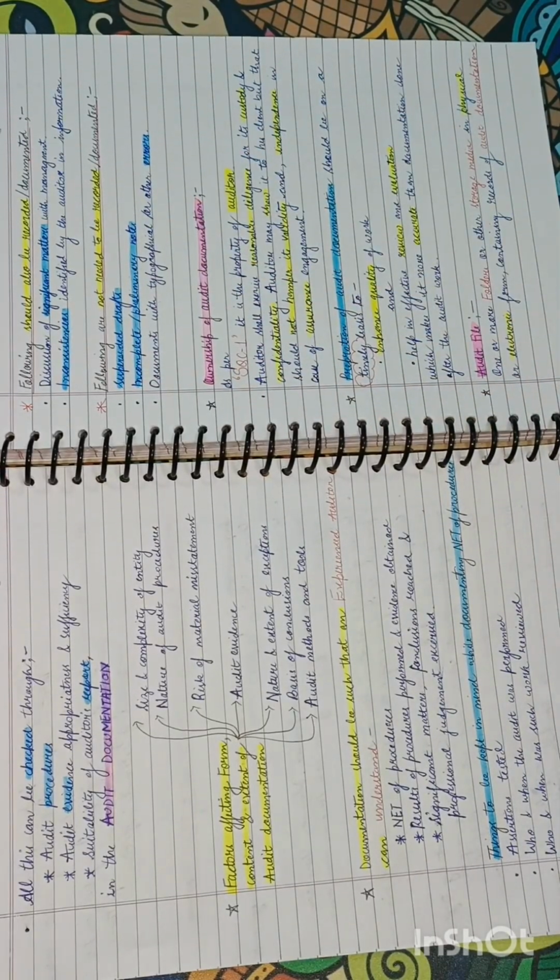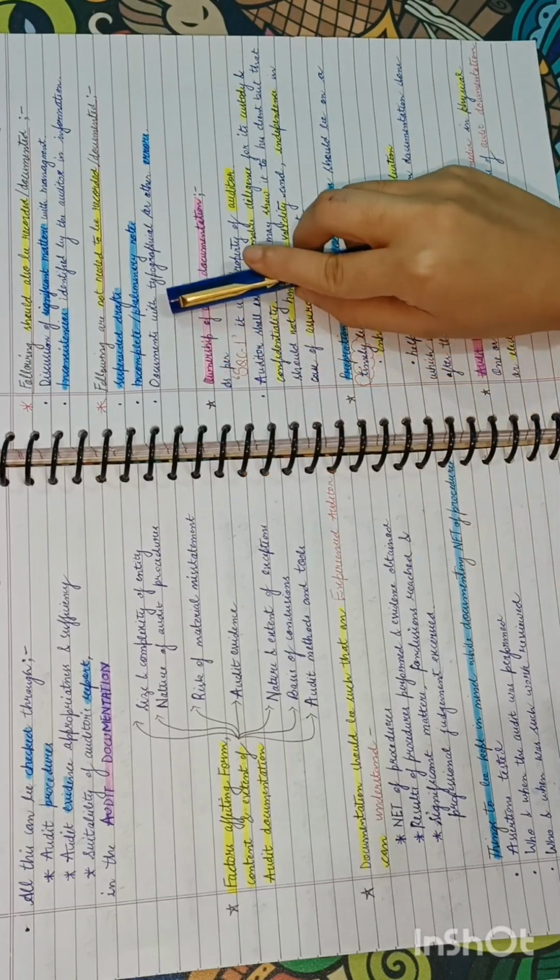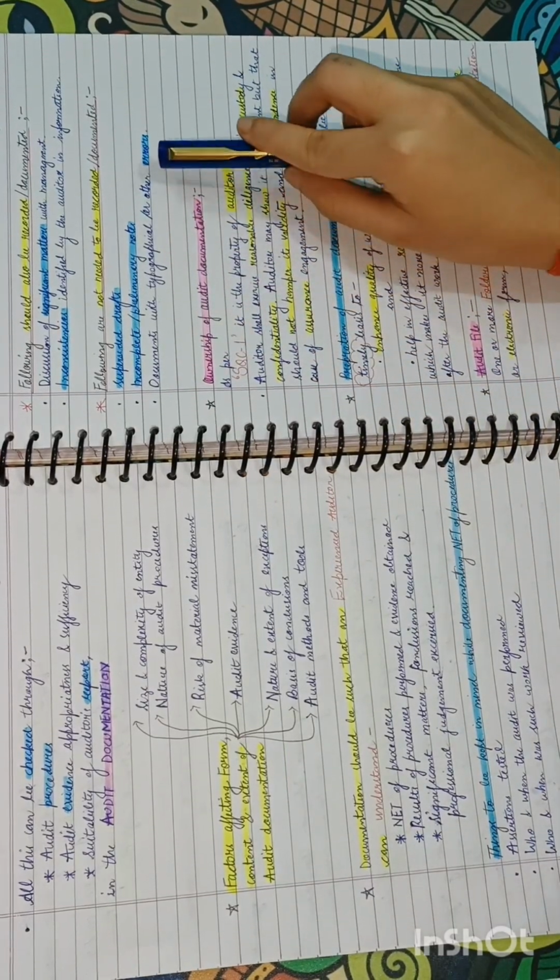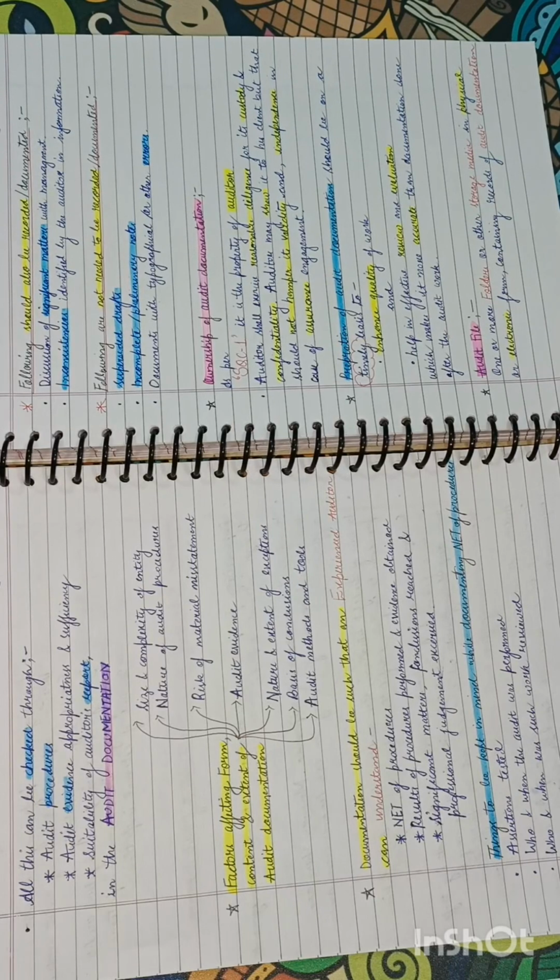Again, these refer to work which was done by the auditor for himself and not meant to be included in the audit documents. Documents with typographical or other errors. Sometimes there may be documents with typographical or other errors, or there may be duplication of documents. That is also not needed to be recorded in the audit documentation.